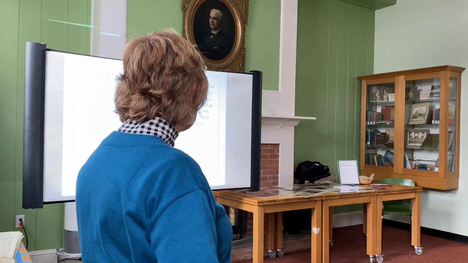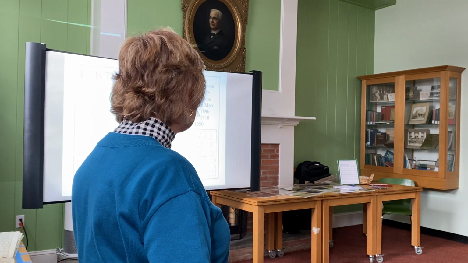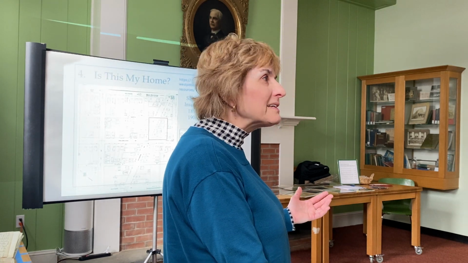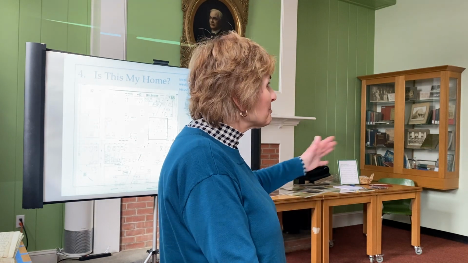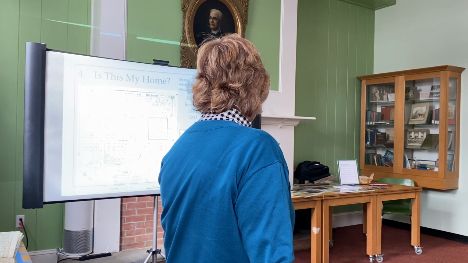Most of the homes in our community, probably 75% of them, were built between 1880 and 1920 in this town. There was some development between the wars, and of course a little bit after the wars, but that would be generally it.